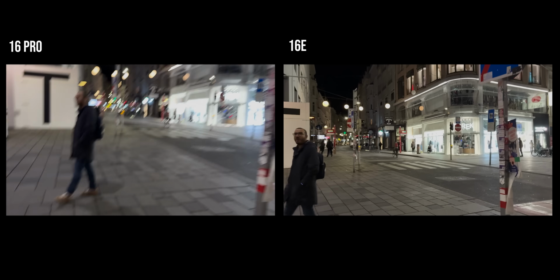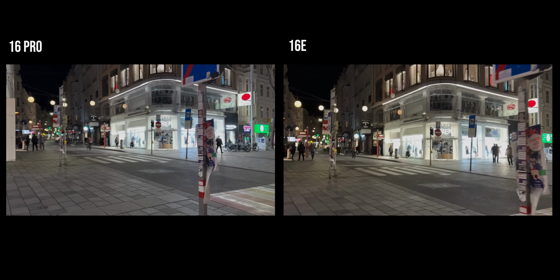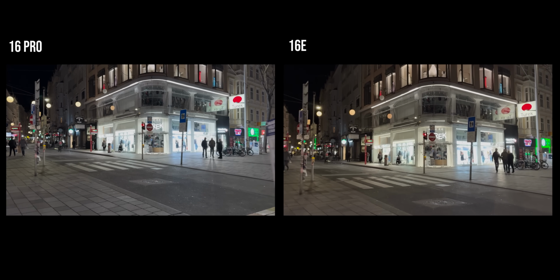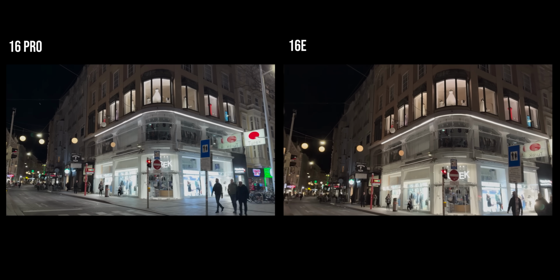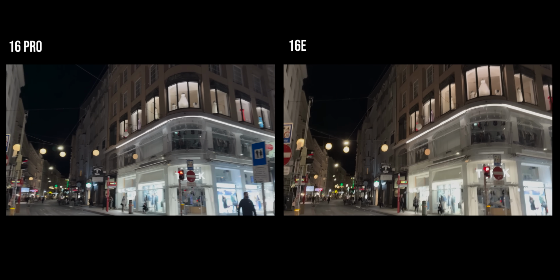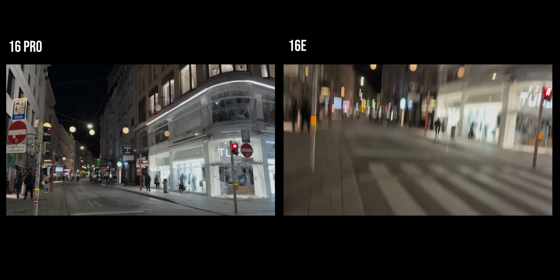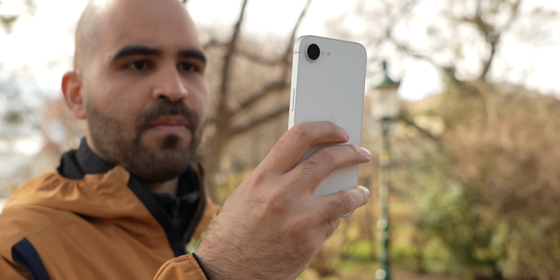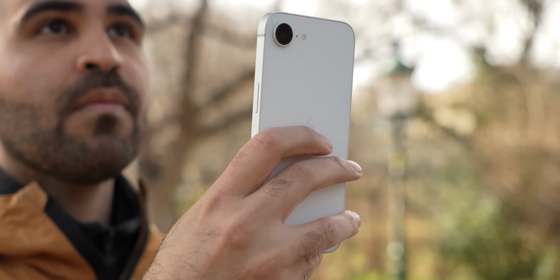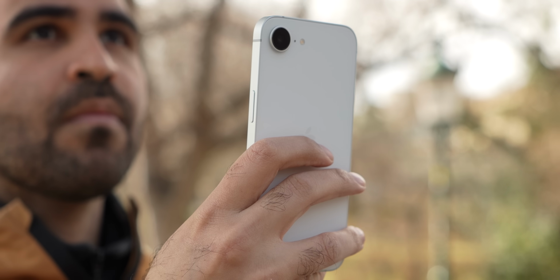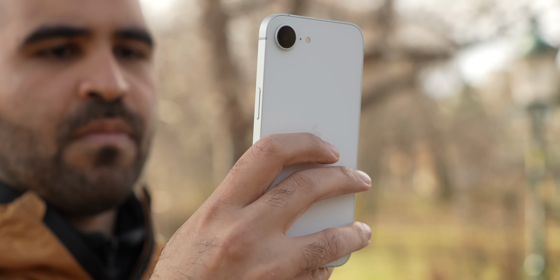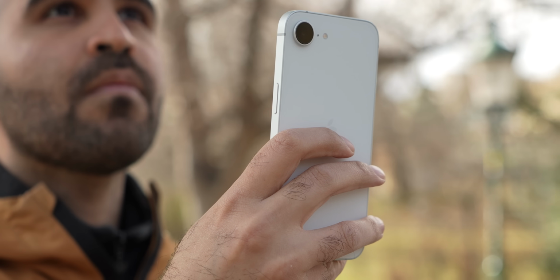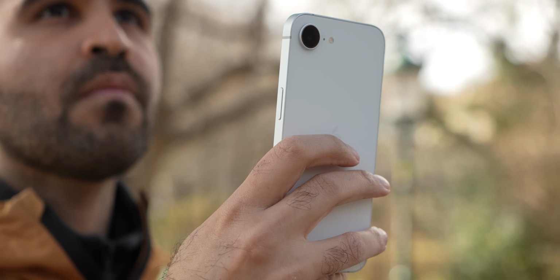For stabilization at night between the iPhone 16 Pro and iPhone 16e, since the 16e doesn't have sensor-shift stabilization, the video is going to be shakier and wobblier on the 16e, even with very moderate walking. Overall, the iPhone 16e has a decent camera. There are a few quirks, like the lack of advanced filters, no cinematic mode, and having only one lens that also does not have sensor-shift stabilization. But Apple's computational photography makes other problems disappear.